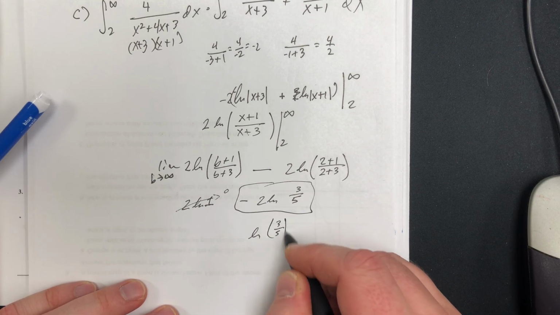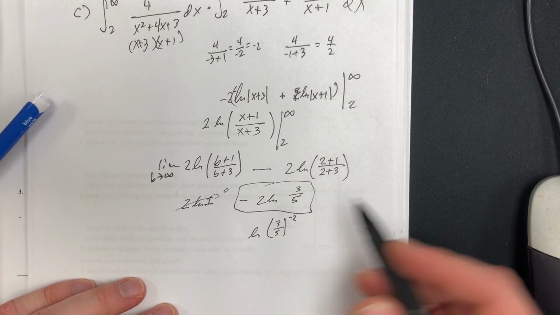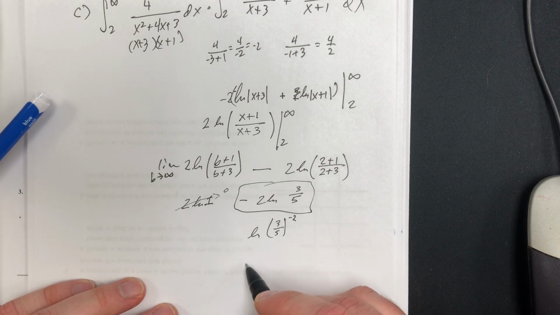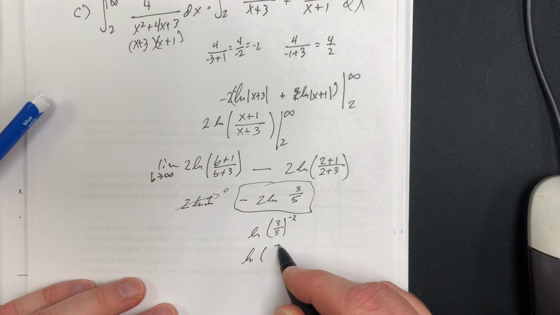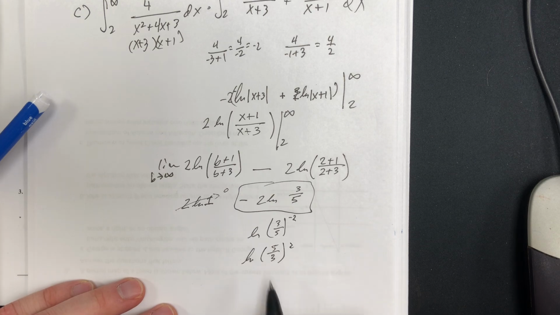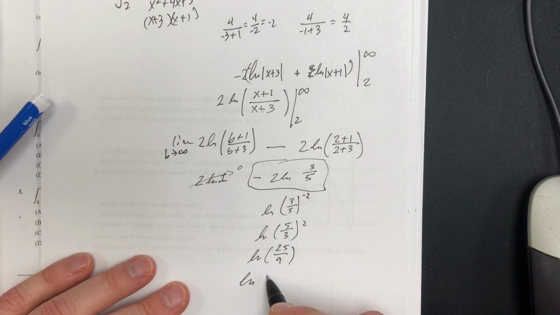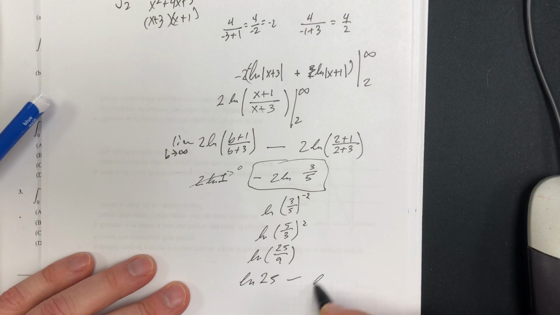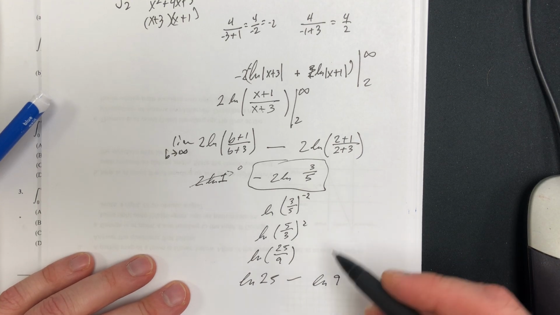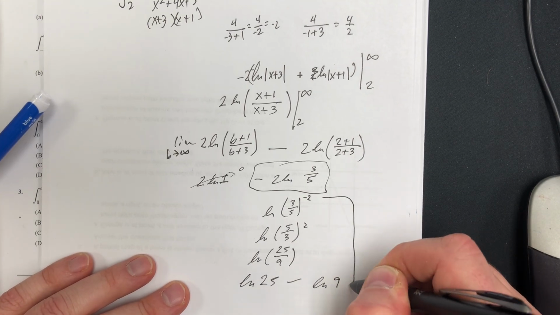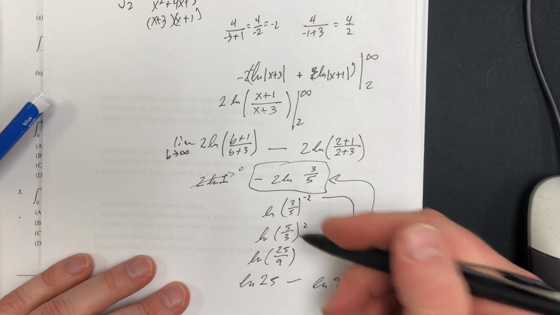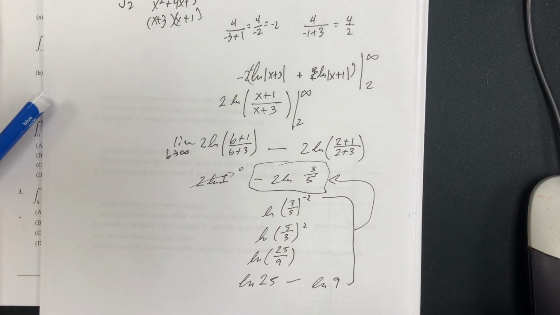3 over 5 to the -2. So that would reciprocal it. So it's natural log of 5/3 squared. You could square both parts: natural log of 25/9. And then for whatever reason, if you really wanted to, you'd say natural log of 25 minus natural log of 9. All of these are the exact same thing as that, but why would you do that? You just leave it like that.